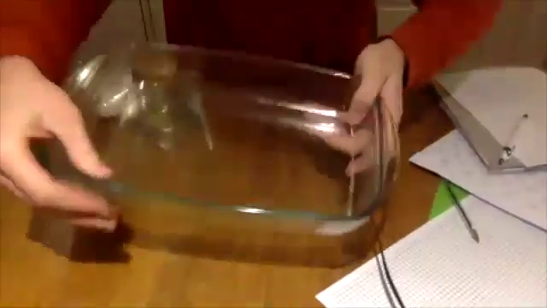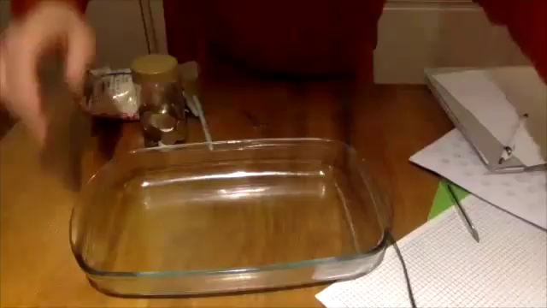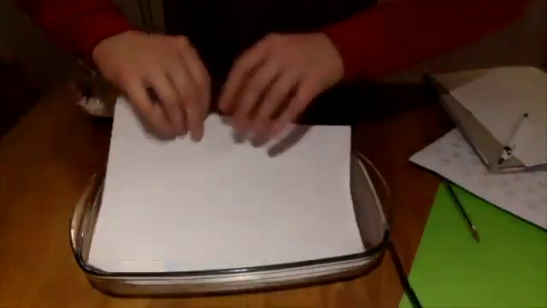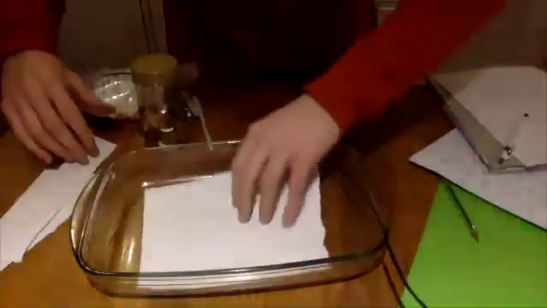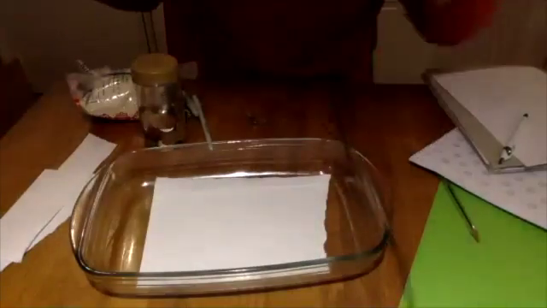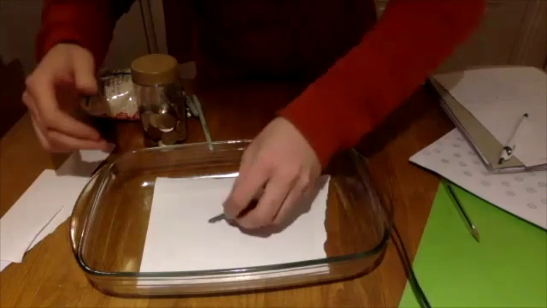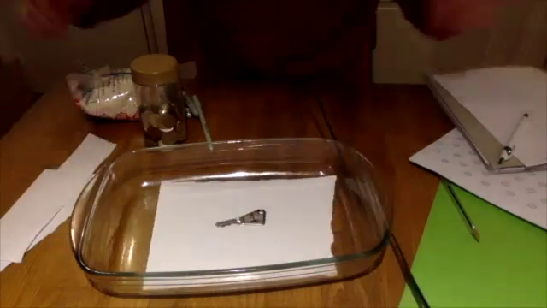And I've got a tray to contain the mess I get. I'm going to grab a piece of paper that fits into the tray. And I'm going to take an object that's a fairly medium size, like a key. And we saw a key on that list.